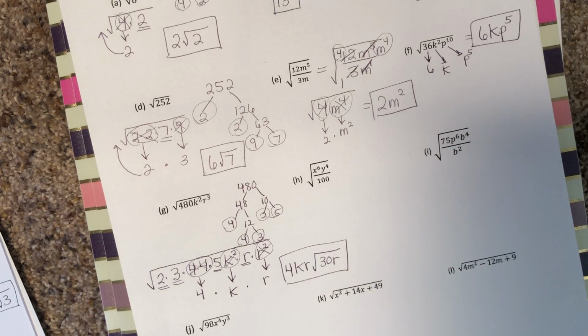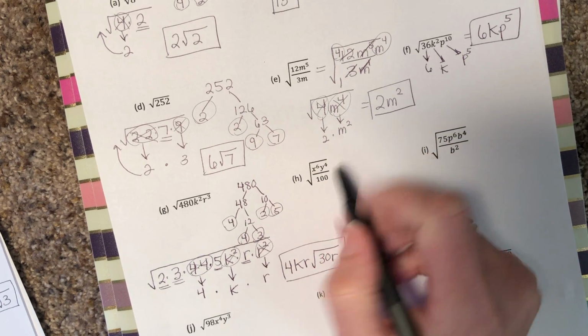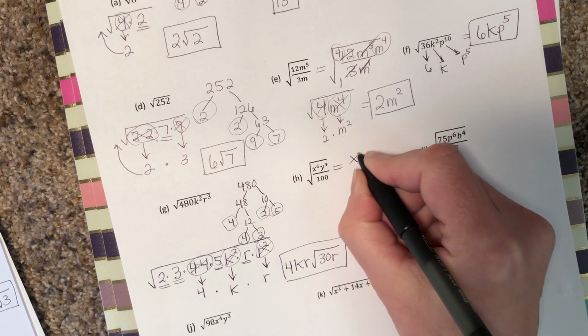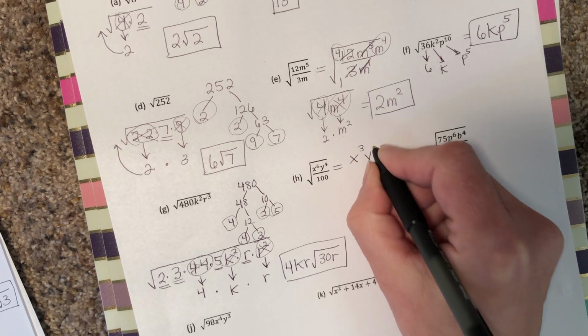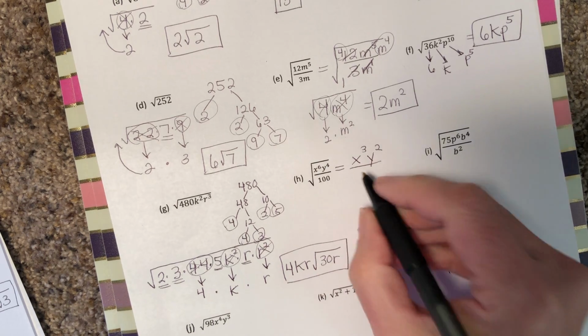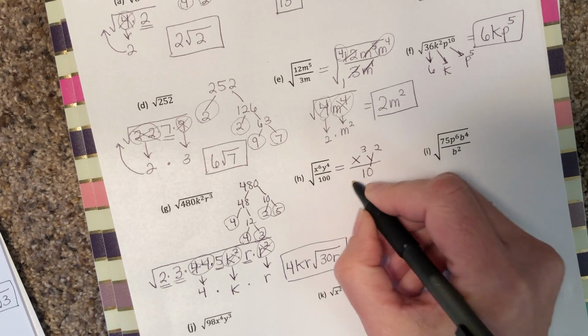Okay, number H. I can't do any simplifying here, and it looks like everything's a perfect square. So I'm going to get x to the third, y squared on the top, right? You just divide the exponents by 2 to get the square roots, over 10.